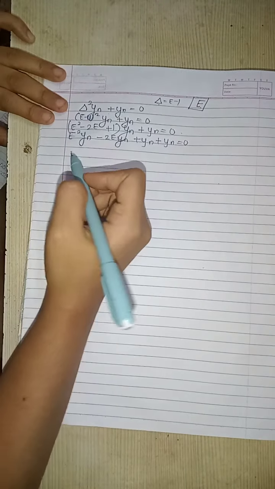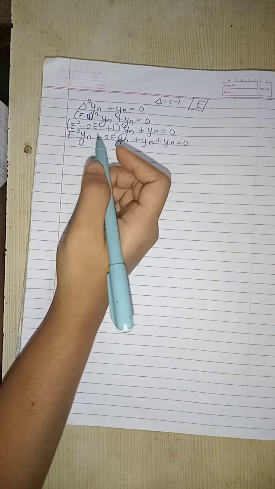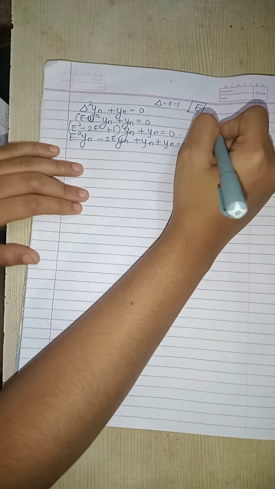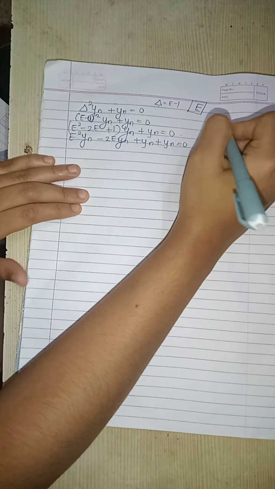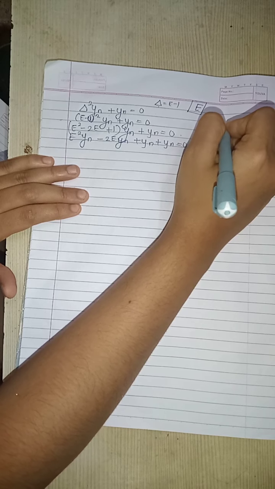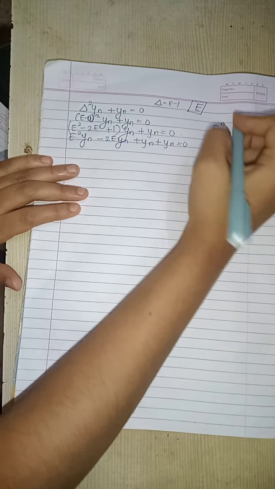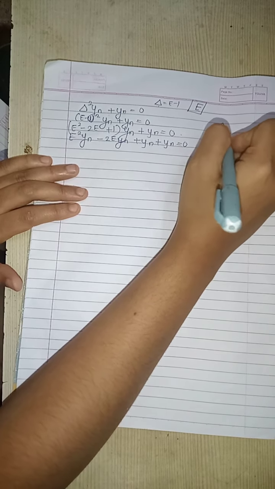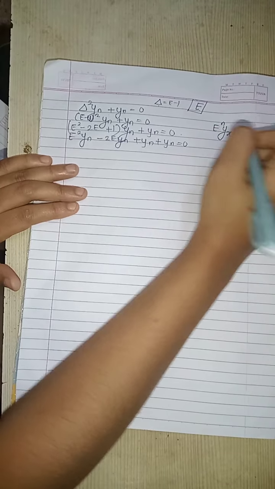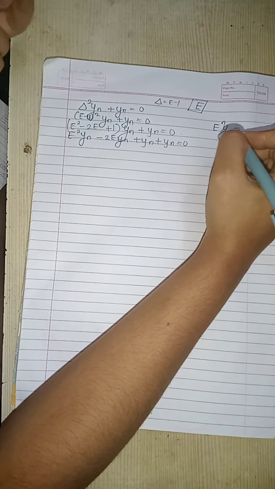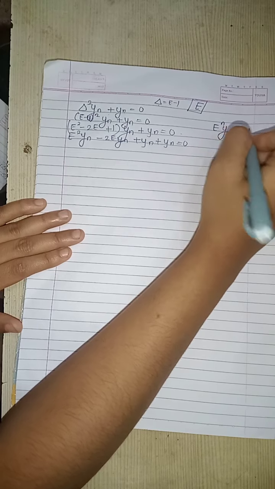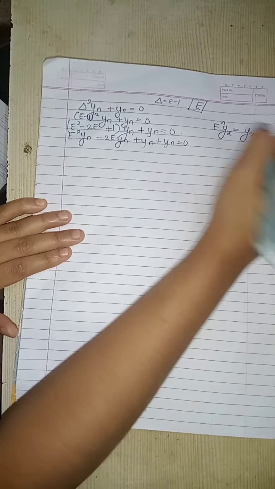Now how does this shift operator work? If you are given E with power n, and you are multiplying it with y of x, then the shift operator changes y of x to y of x plus n.